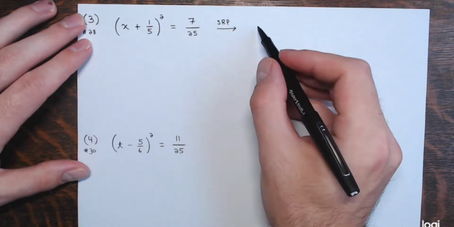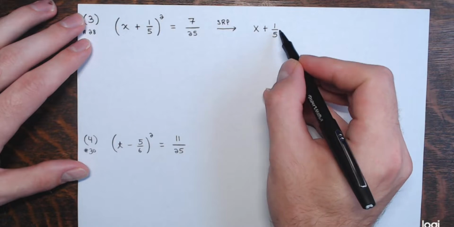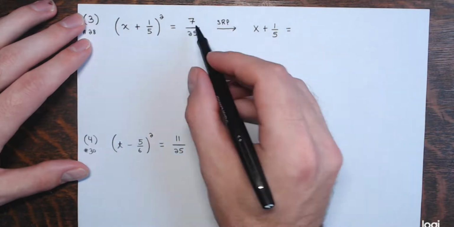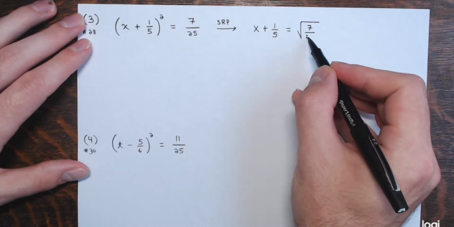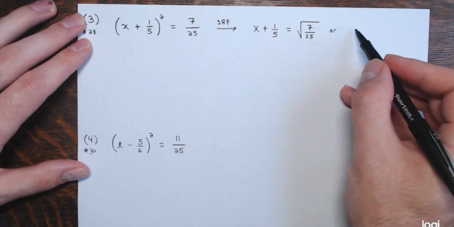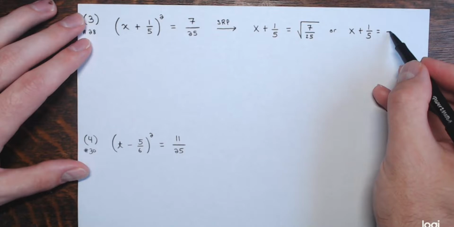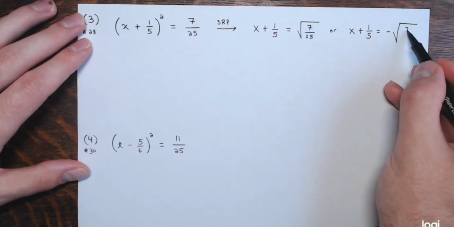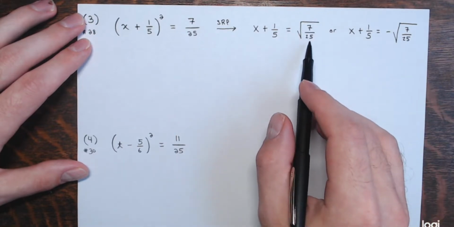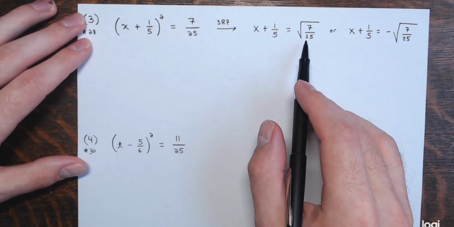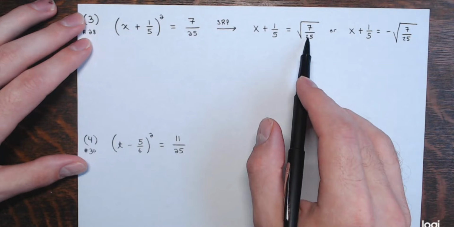So this x plus 1/5 is either the positive square root of 7/25, or x plus 1/5 is the negative square root of 7/25. Now the square root of 7/25, usually, for this particular text, they don't want fractions inside radicals. You would like to have no denominators in a radical.